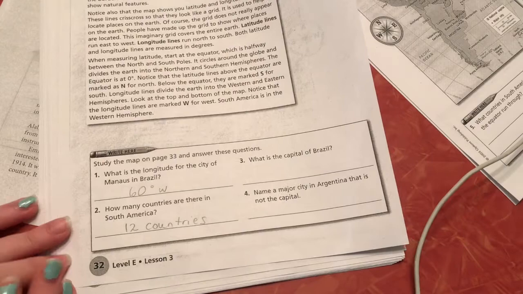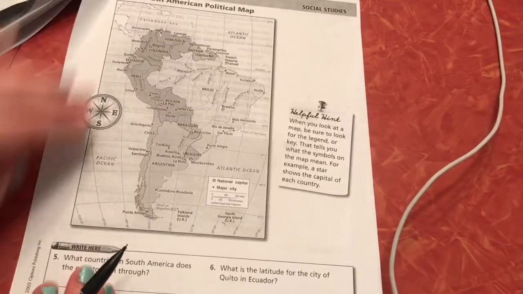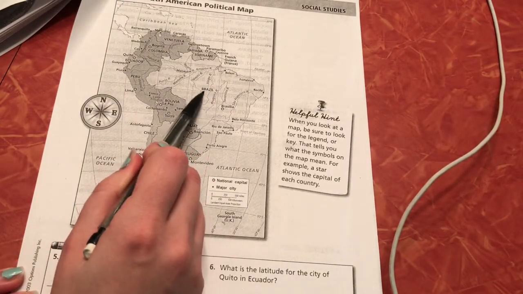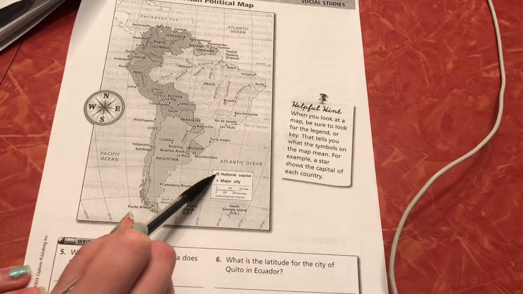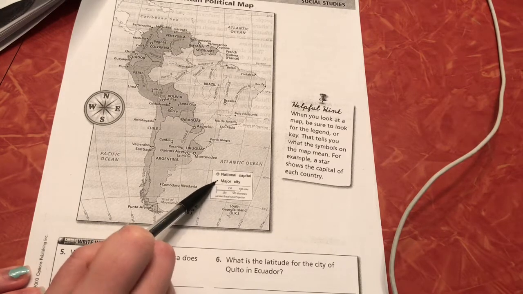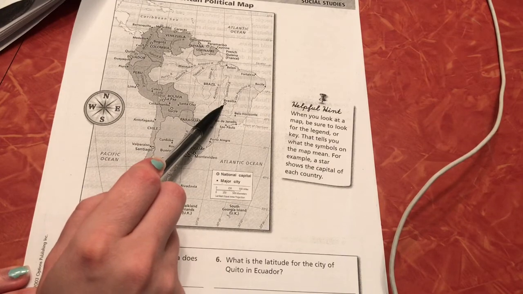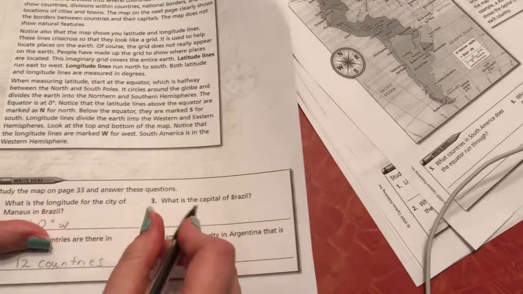What is the capital of Brazil? Let's take a look at Brazil. Here's Brazil right here in all caps. This is a country. And let's look at our key. National capital has a circle with a star. Major city is just a dot. So we need to find in Brazil the circle with the star, and that is Brasilia. So Brasilia is the capital.